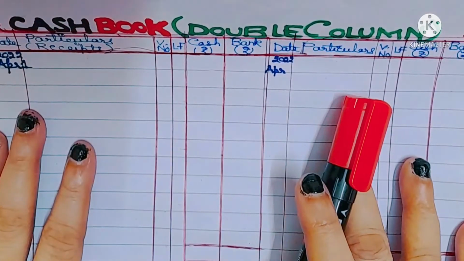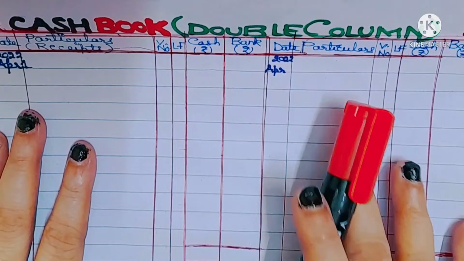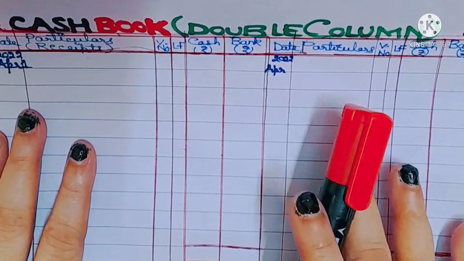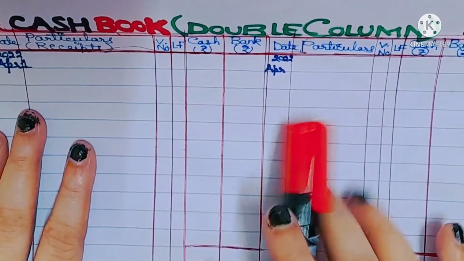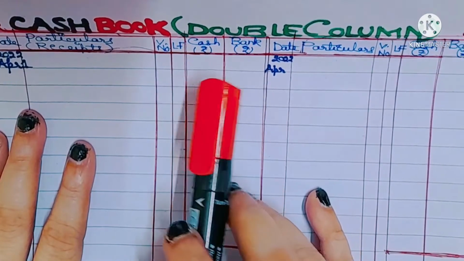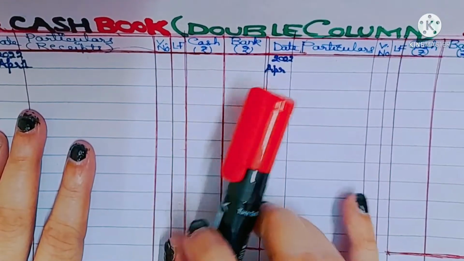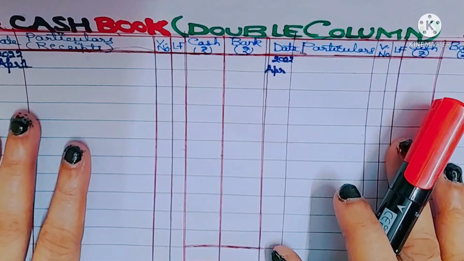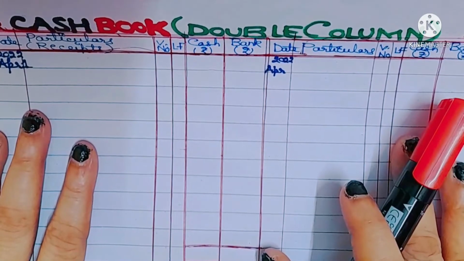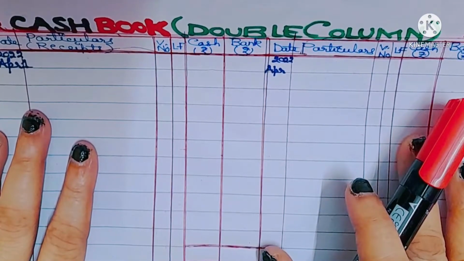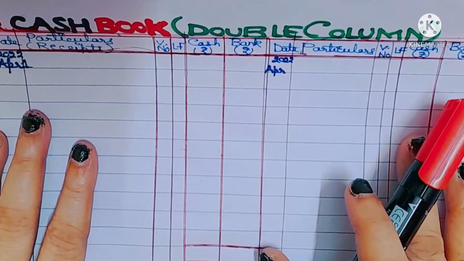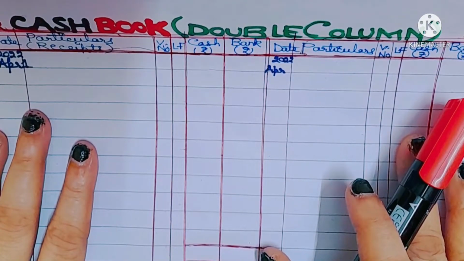Please remember, the opening balance of cash column always shows a debit balance, but the opening balance of bank column may show a debit balance or a credit balance. If it shows a credit balance, it is known as bank overdraft. So what is bank overdraft?